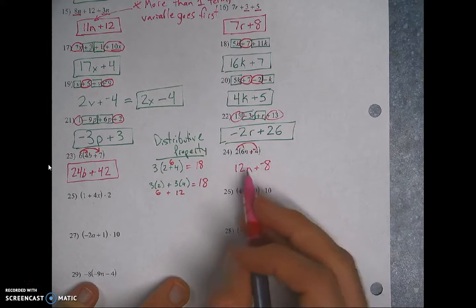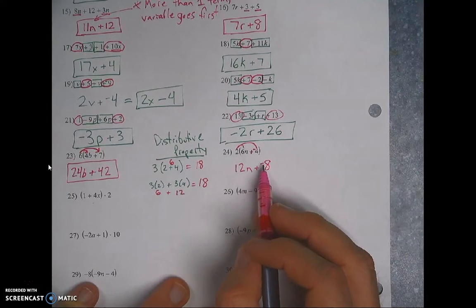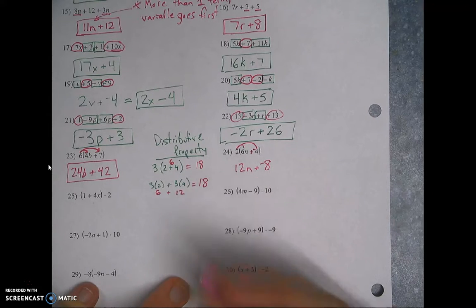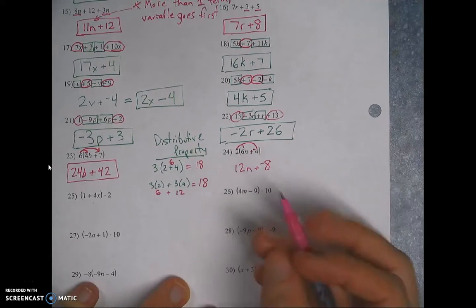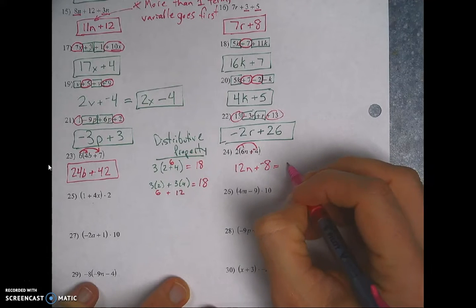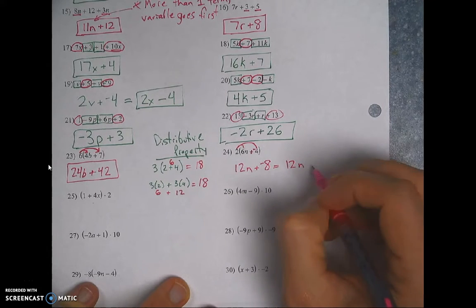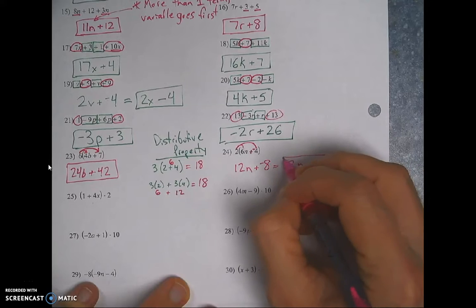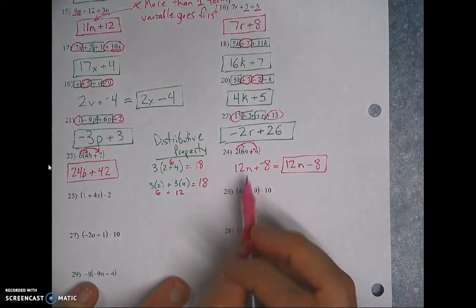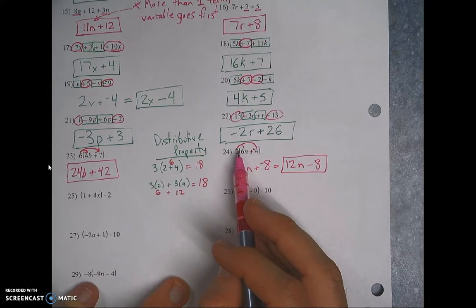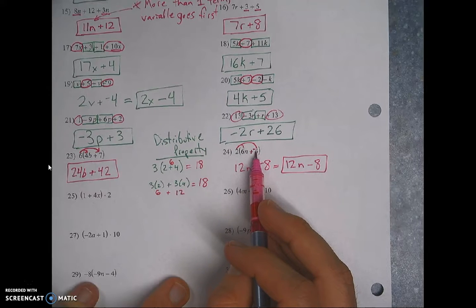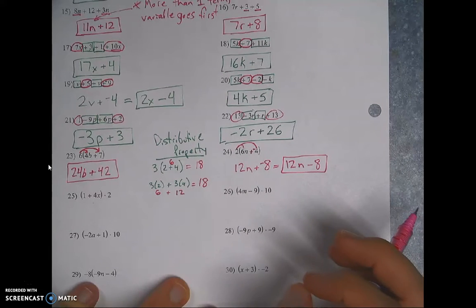But that's not fully simplified. We don't want to write plus negative 8, because adding negative 8 is the same as just subtracting 8, and that's simpler. We want the simplest form. So we actually want this to say 12n minus 8. And just like we talked about before, we can jump straight there. As soon as you realize you're doing 2 times negative 4 and you're going to get negative 8, you can just write minus 8.